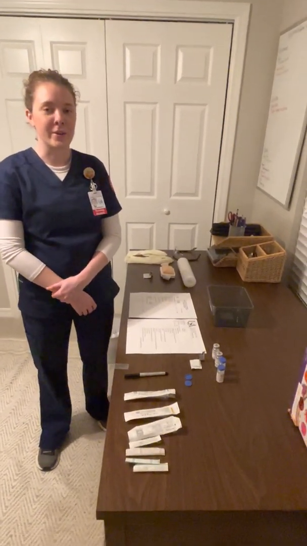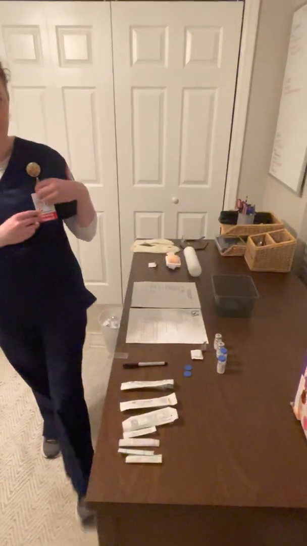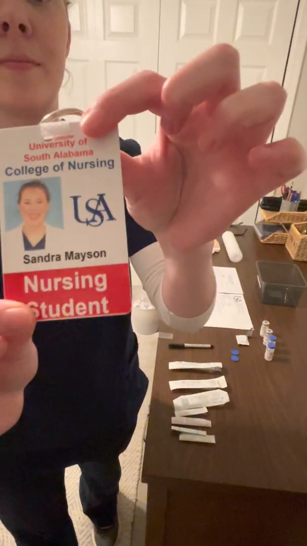I'm a nursing student at the University of South Alabama, and today I'll be doing my medication administration checkoff. Here's my ID. Can you scan the room?